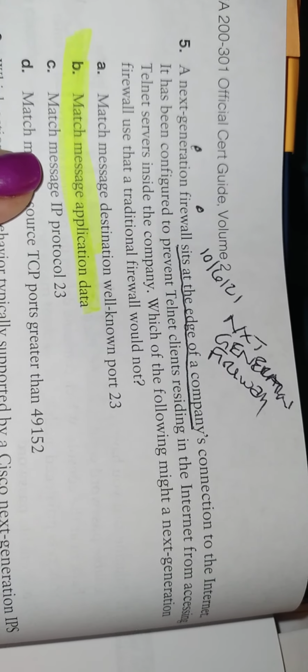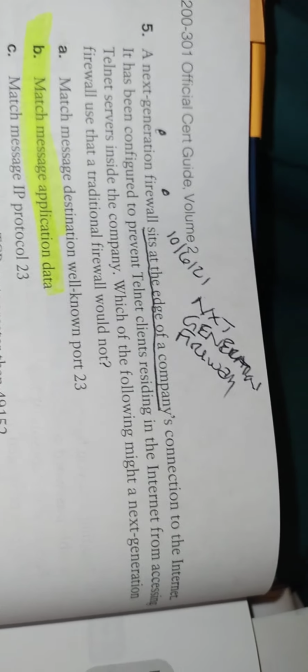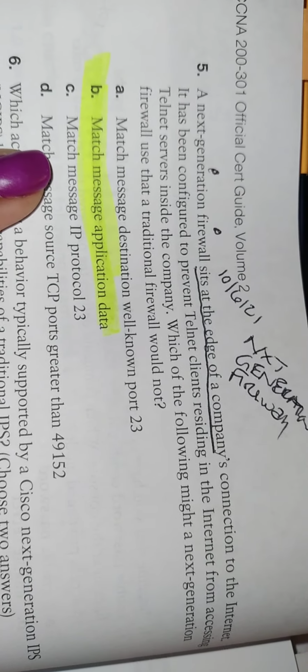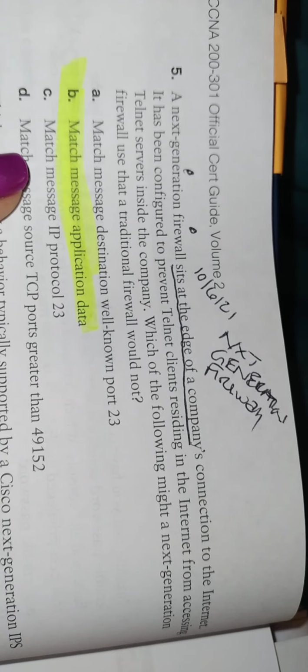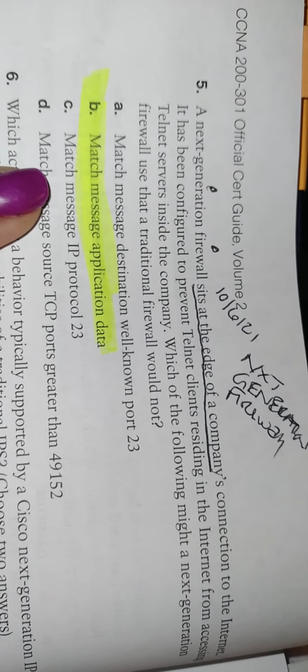A next generation firewall sits at the edge of a company's connection to the internet. It has been configured to prevent telnet clients residing in the internet from accessing telnet servers inside the company.